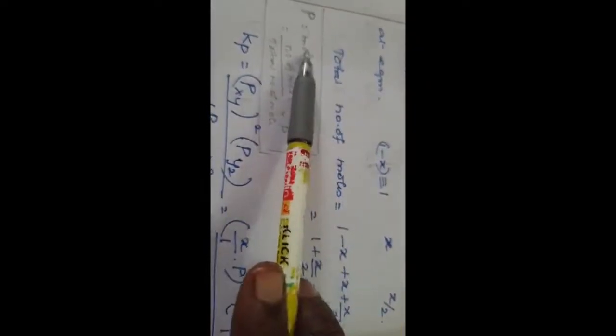So already you know the partial pressure and Kp in terms of partial pressure. You know the formula: partial pressure is equal to mole fraction into P. How do we calculate the mole fraction? Mole fraction is equal to the number of moles divided by the total number of moles. Here capital P gives the total pressure.